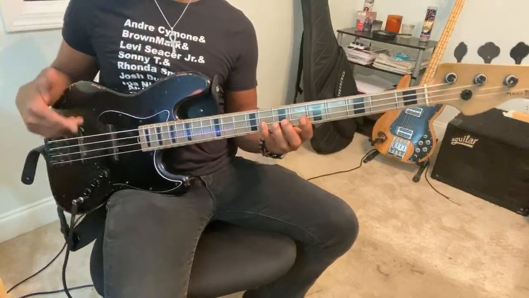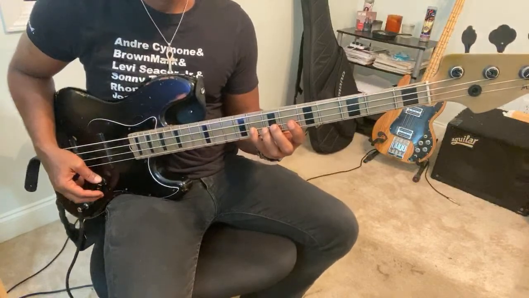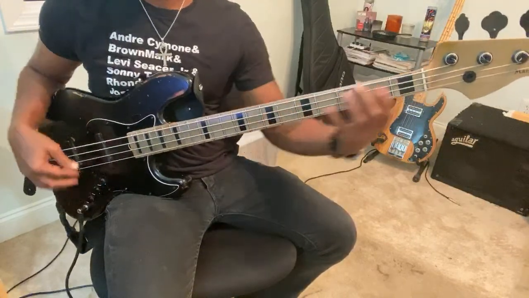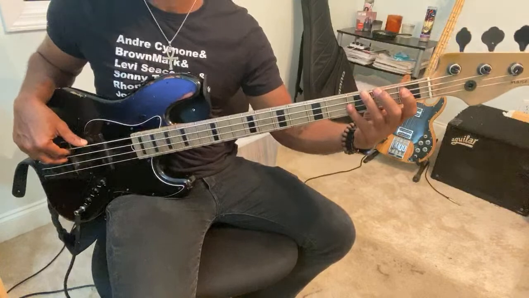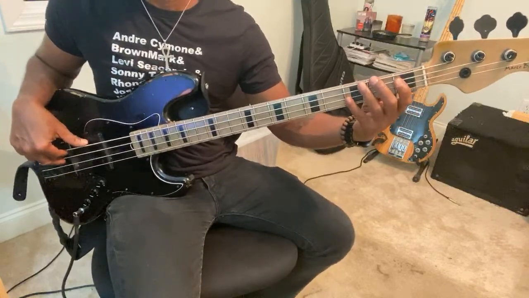It's like a little classical etude, man. Right? So we maintain this shape. Let's do that on, let's say, F sharp, G flat.